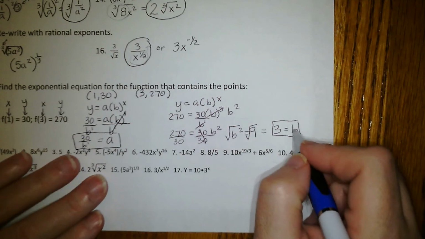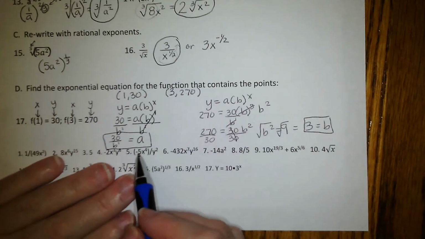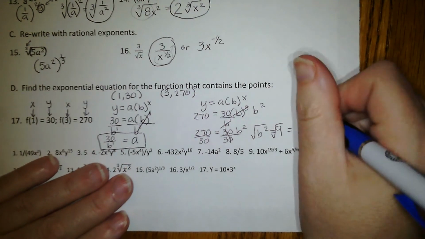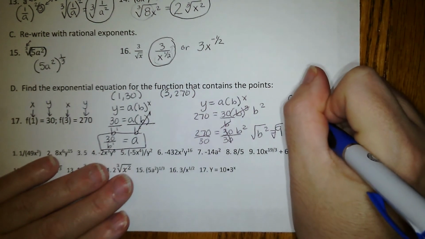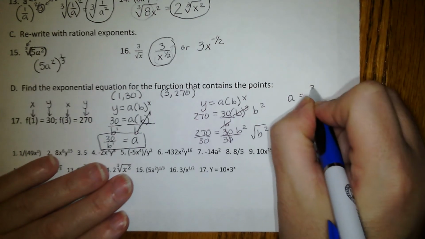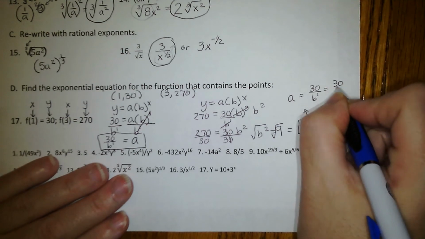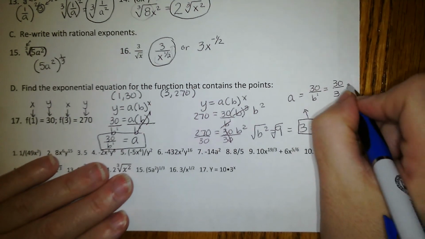We still need to go back and find a. But the good news is a is equal to 30 over b to the first, so this is 30 over 3. So a is 10.